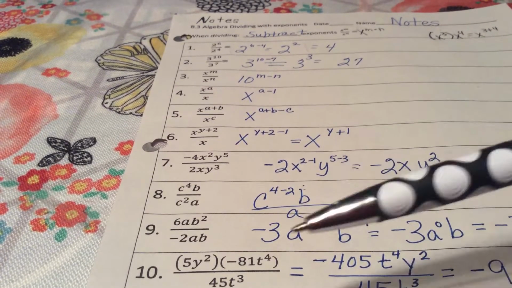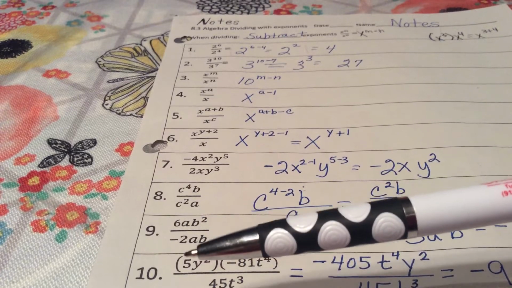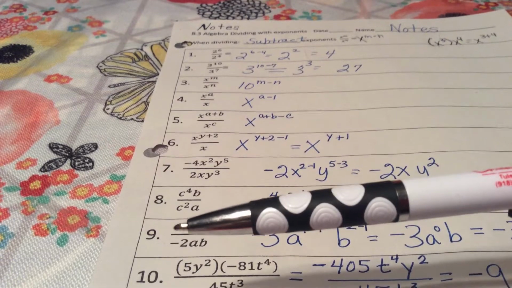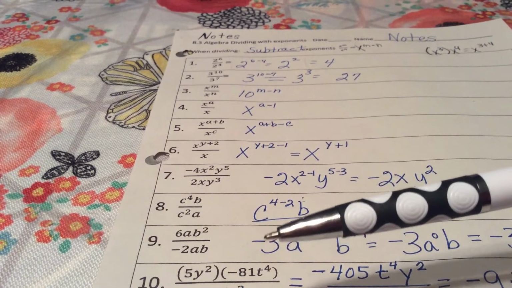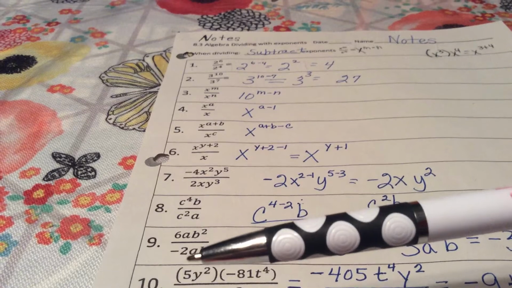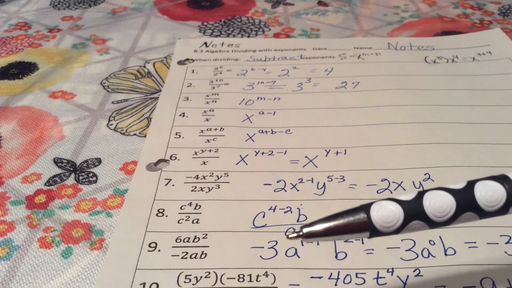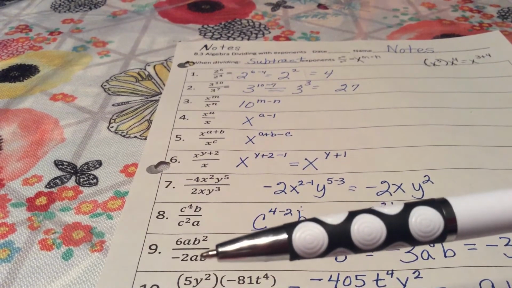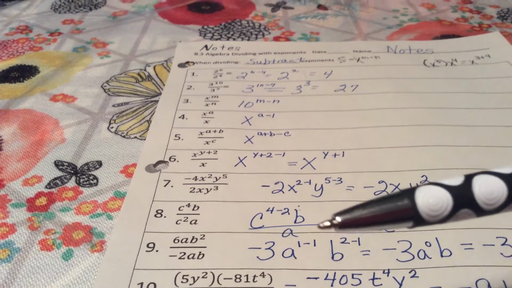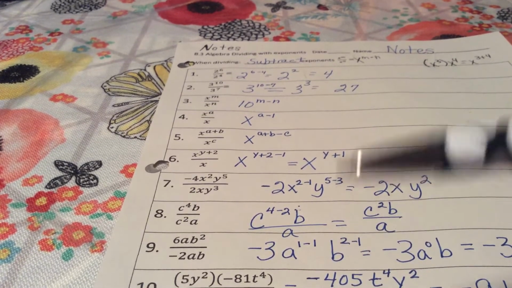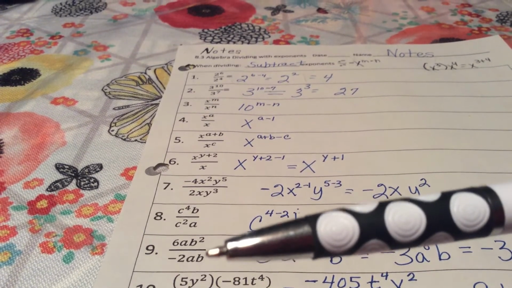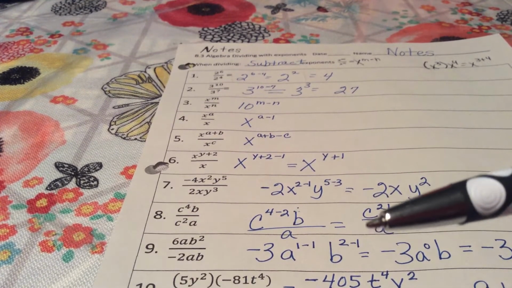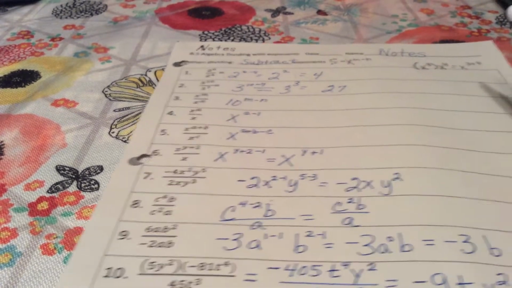On the next one, we're going to take 6 and divide it. We can't put the negative in here, so this is a positive divided by a negative, which is a negative. 6 ABC 2 in your calculator will give you a 3. This is a to the 1st power, this is a to the 1st power, so a to the 1 minus 1 power. B to the 2nd power, this has an exponent of 1 on it, so this is b to the 2 minus 1 power. That gives us negative 3.